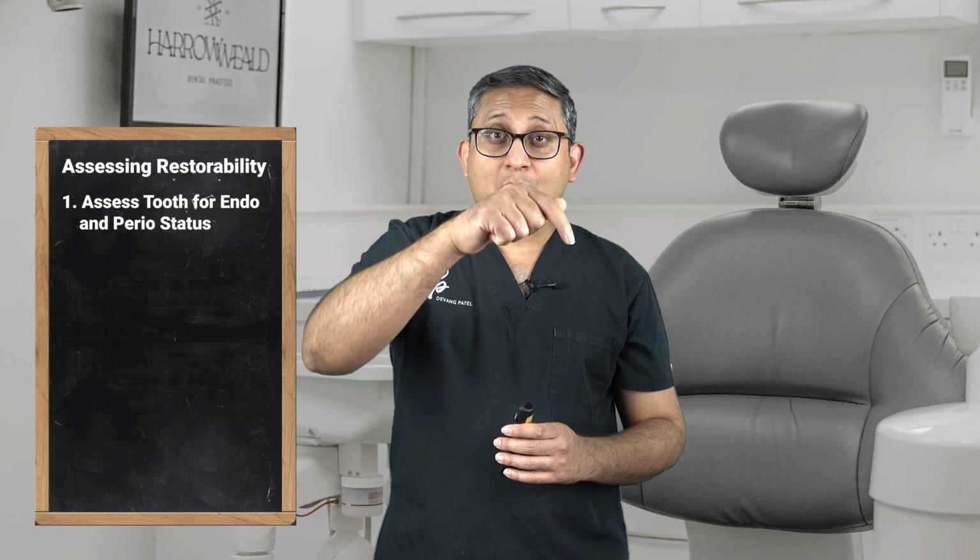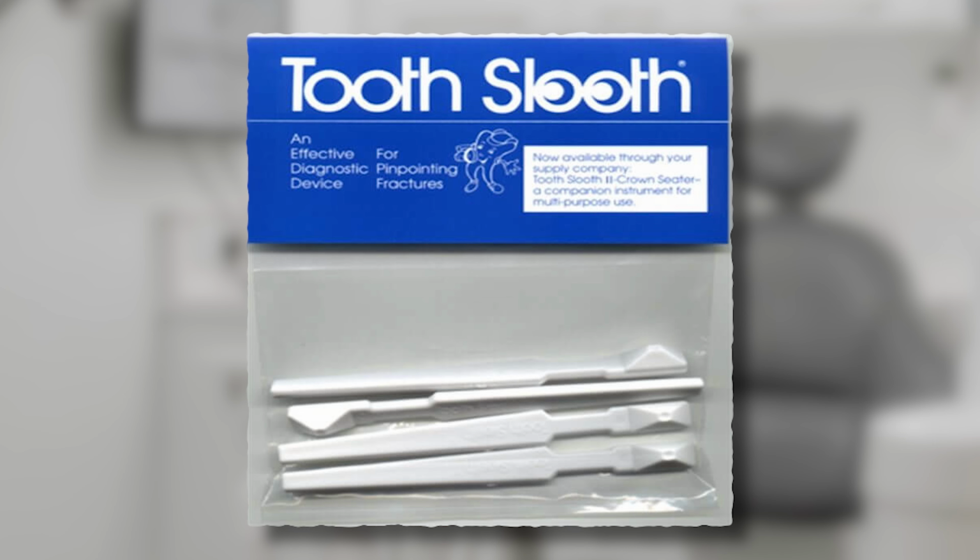Periodontal status: when a patient's tooth has a crack, you can see that J-shaped lesion where there is no pocketing anywhere and there is one point where the pocketing is quite deep. So you need to assess the periodontal status of the tooth. Obviously, if the tooth is grade 2 mobile, you're not going to do an indirect restoration for that tooth. You need to let the patient know about this. So sometimes I use a Tooth Slooth to assess any crack in the tooth.